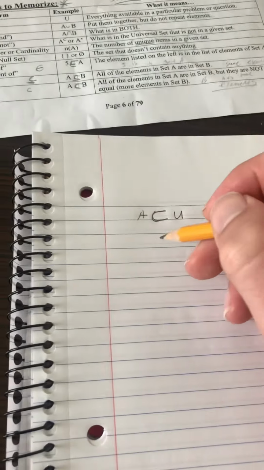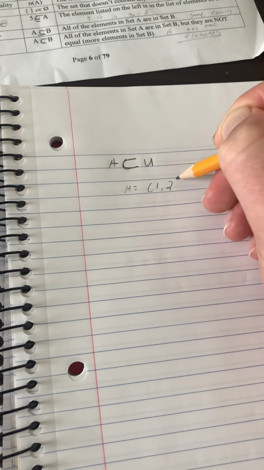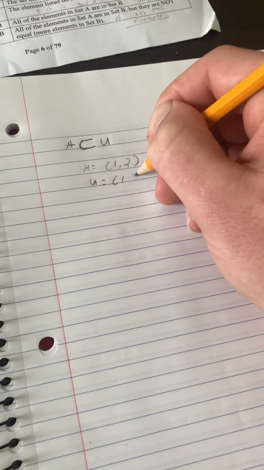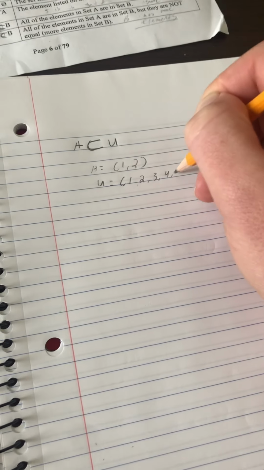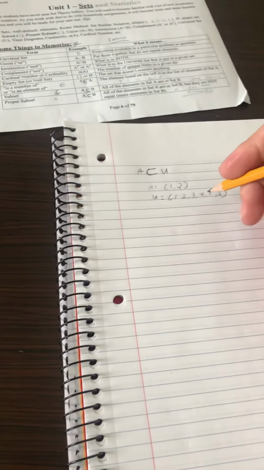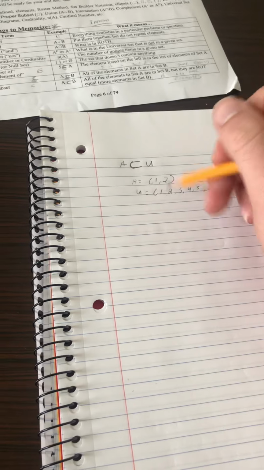Let's write out our sets so we know what we're working with before we begin. We have 1, 2. Then we have the universal set equal to, remember, 1, 2, 3, 4, 5, and 6.